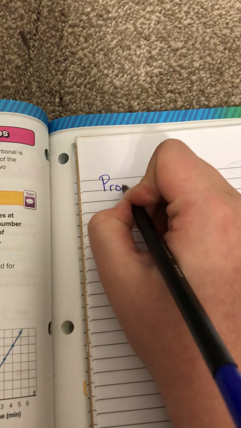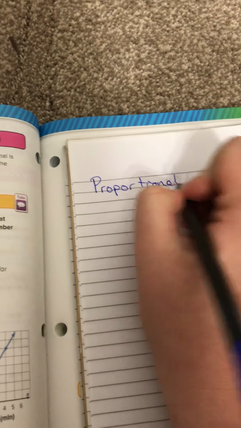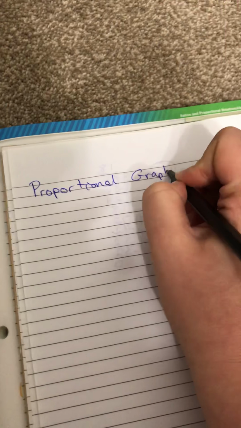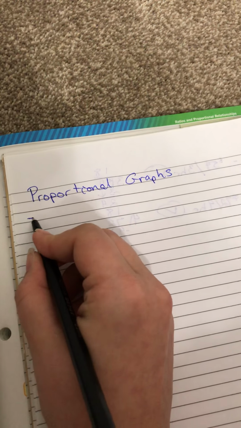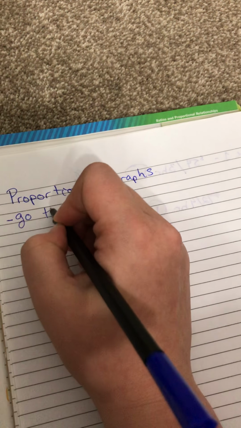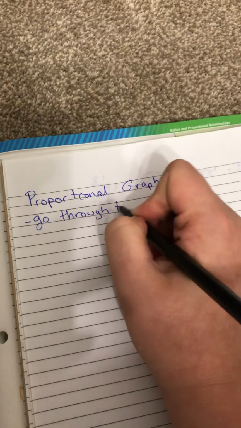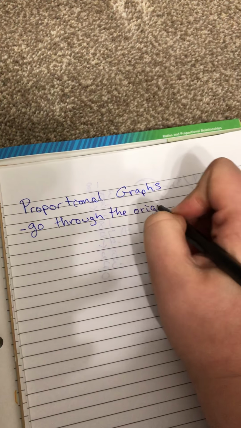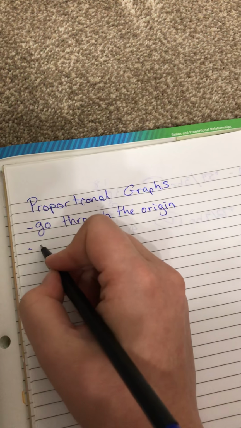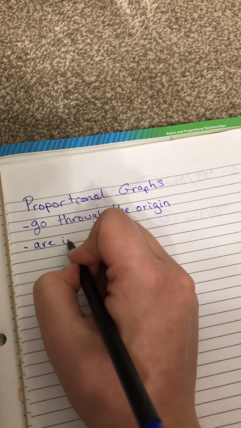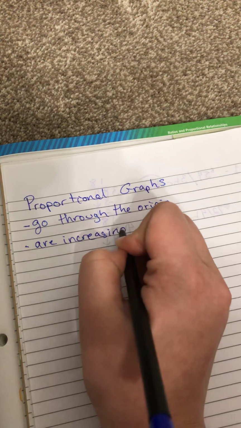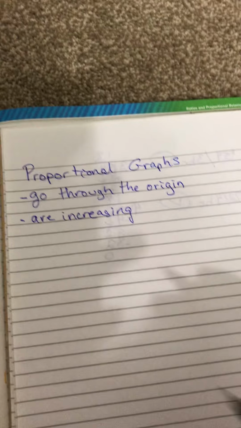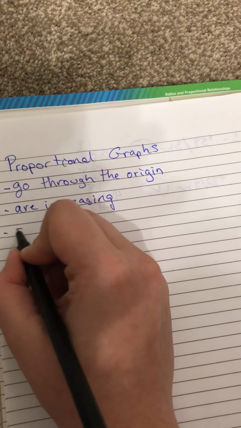Over here in the work zone, I want you to write what I put in my notes. Proportional graphs go through the origin, are increasing, if you need to write go up, then you can do that, and it needs to be a straight line.